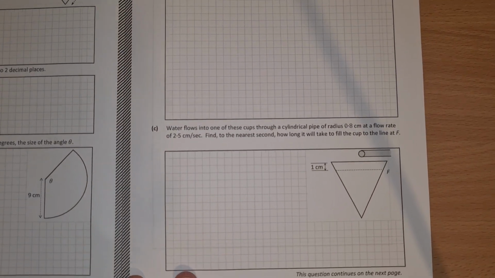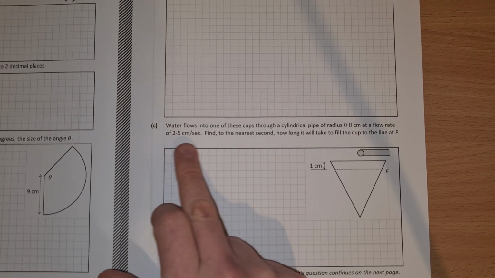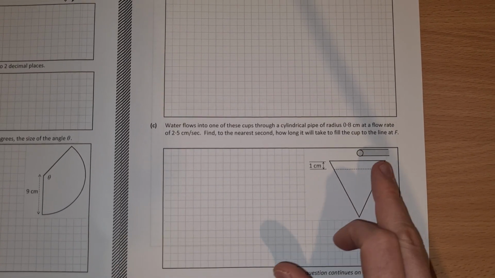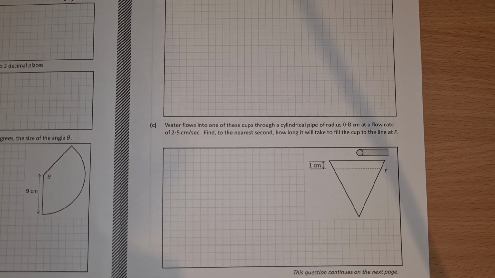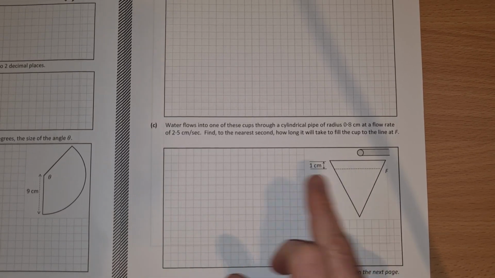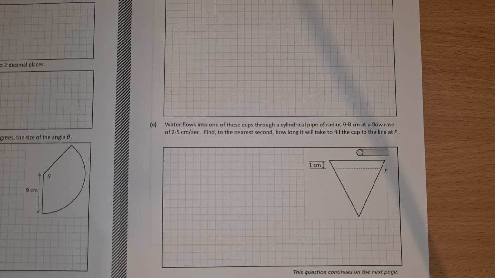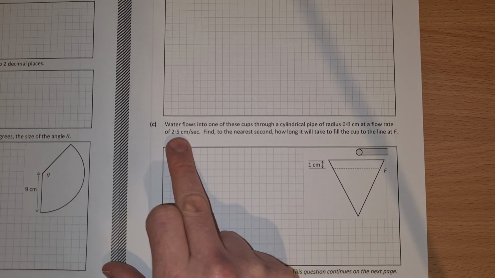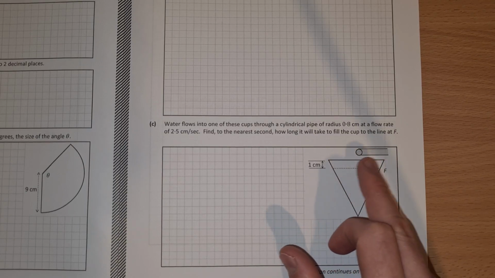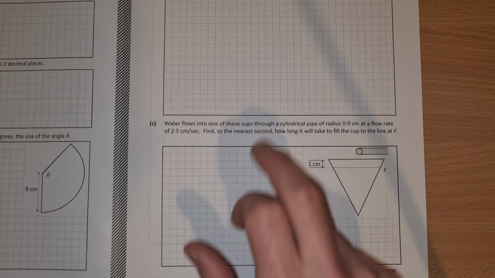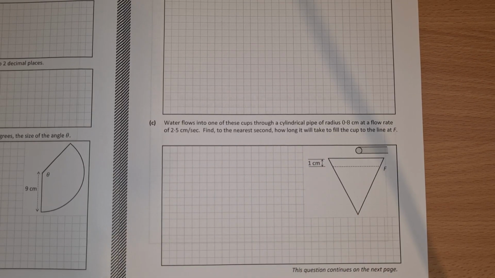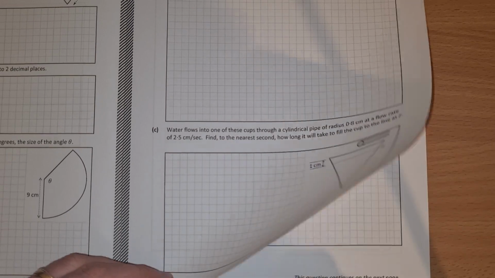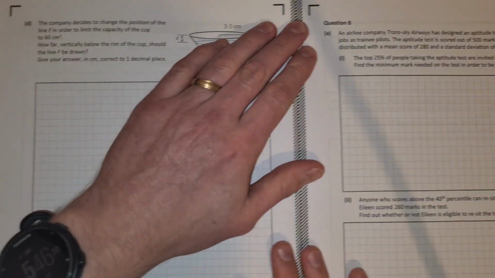Water flows into the cup. Water flows into one of these cups through a cylindrical pipe of radius 0.8 centimeters at a flow rate of 2.5 centimeters per second. Find to the nearest second how long it will take to fill the cup. So you're going to have to find how much water goes in per second. So pi r squared times 2.5 will tell you how much water goes in per second, and then divide the volume that you got in the previous part by how much goes in per second, and that should give you the answer. And then on to part D on this one.